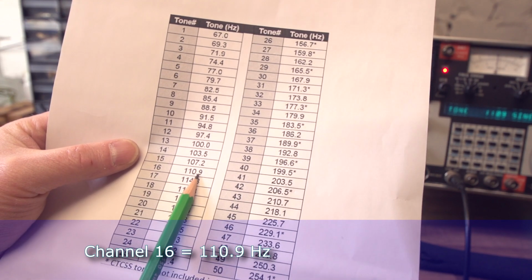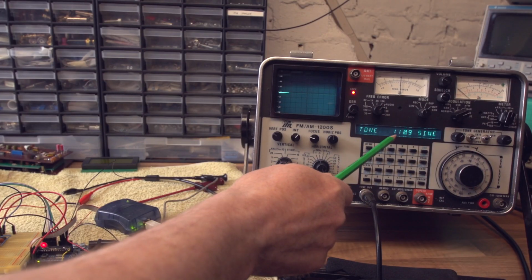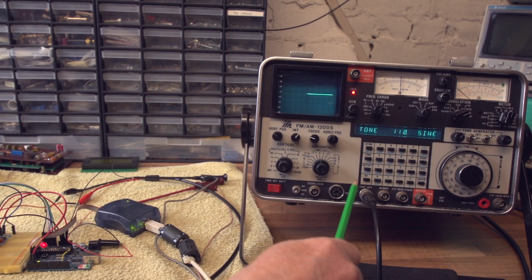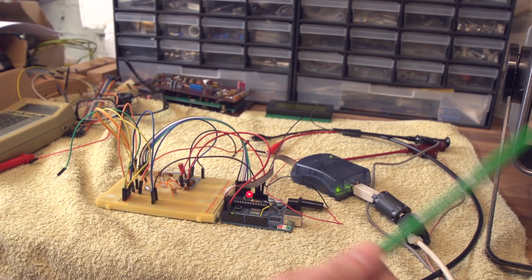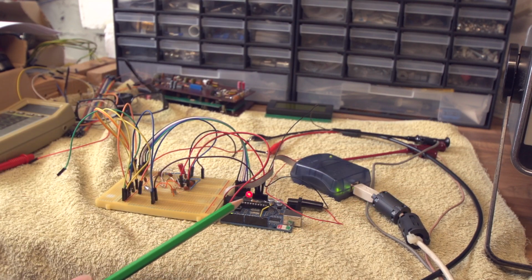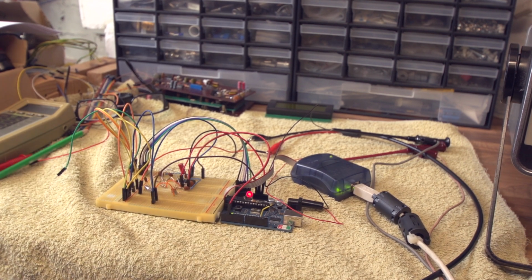That's what we're aiming for, 110.9. So we've got a 110.9 sine wave coming out of the audio tone out socket there, and by adjusting the frequency of the generator, we should be able to see this change state.